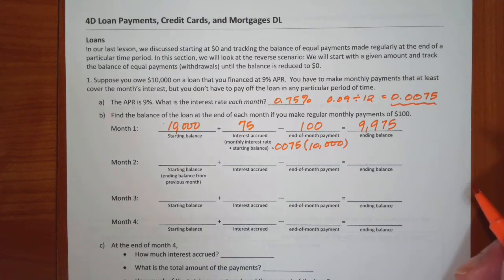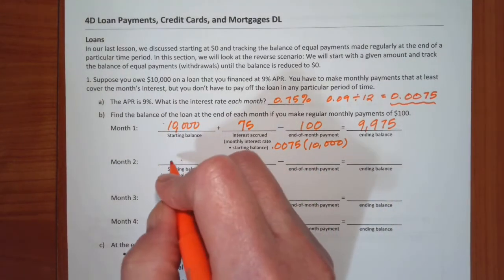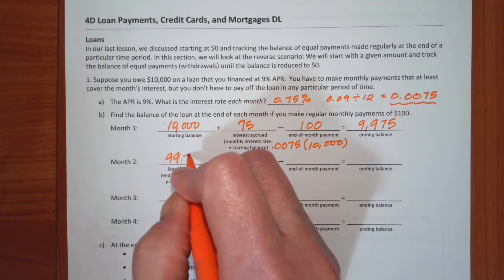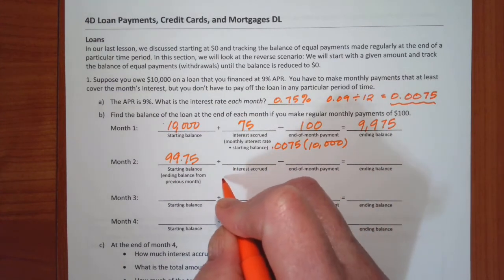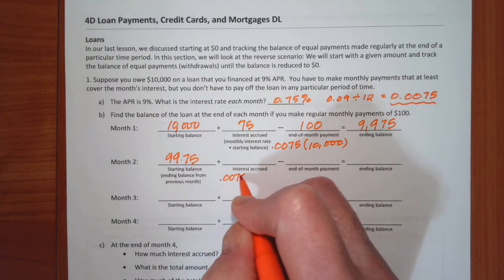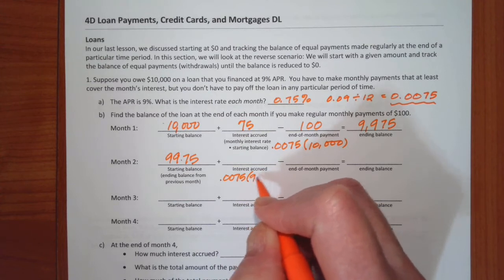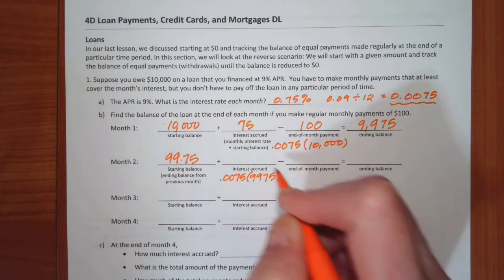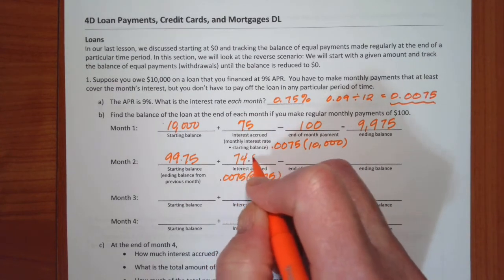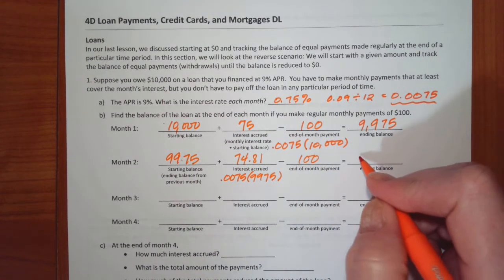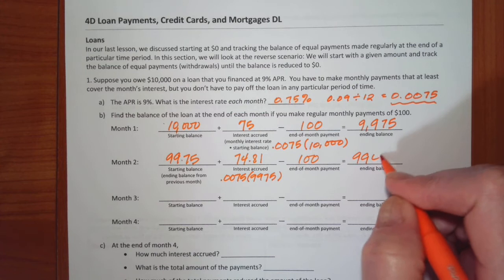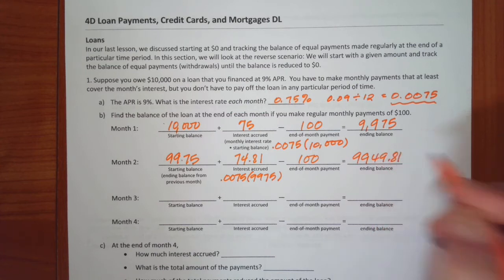Just like on the savings, this becomes our starting balance, so $9,975. The accrued interest is going to be 0.0075 times that starting balance, which is $74.81. The payment is still $100, and we end up with $9,949.81.